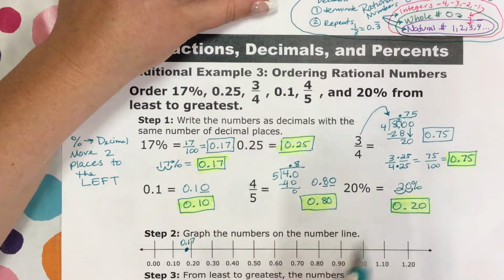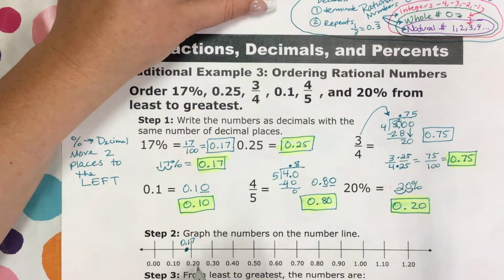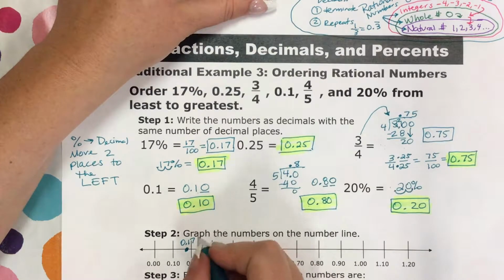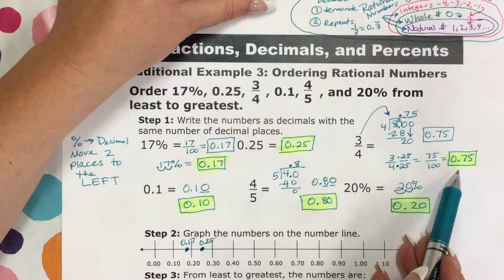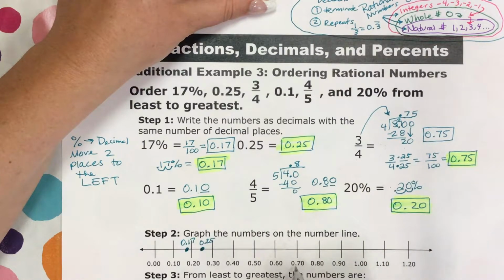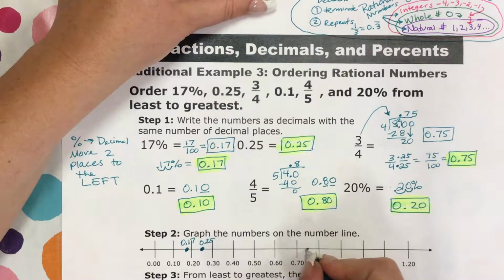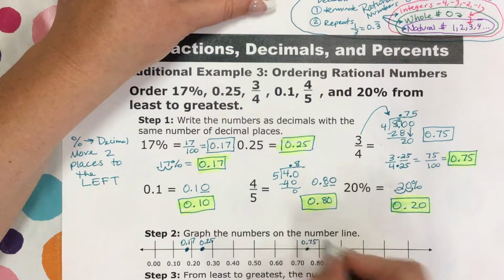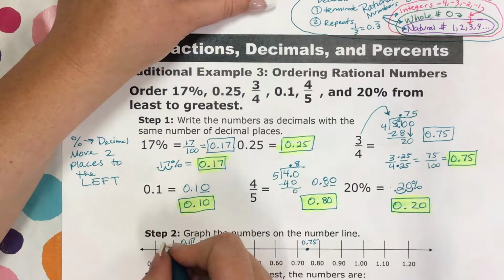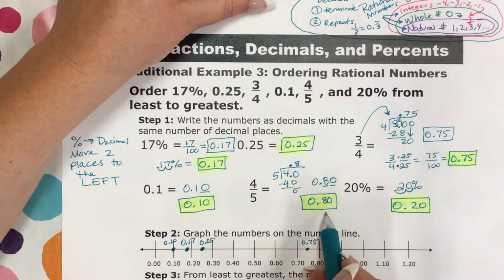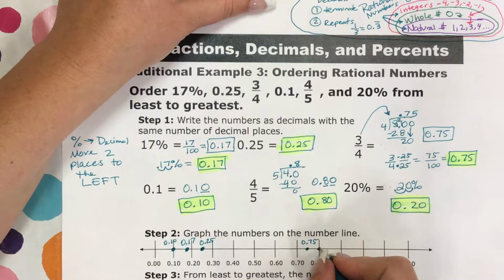Then we're going to do 0.25. Now 0.25 is going to be between 0.20 and 0.30, and it's going to be halfway between. So this is 0.25. The next one would be right here, 0.75. We're going to go all the way down here between 0.70 and 0.80, and it's going to be halfway in between there. So I have 0.75. Then I'm going to go here to 0.10, which is just right there, 0.10. And then we have 0.80, which is here.